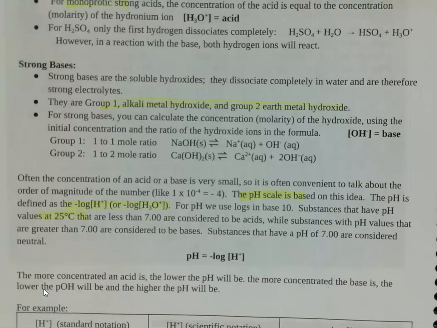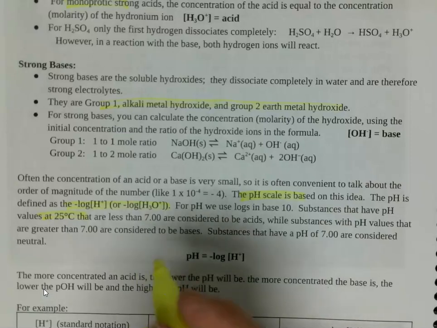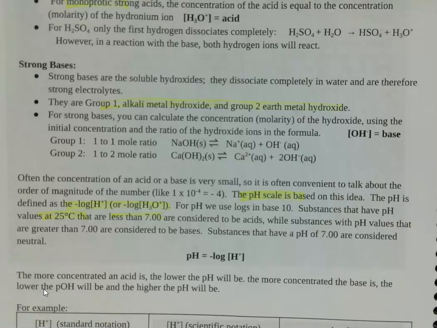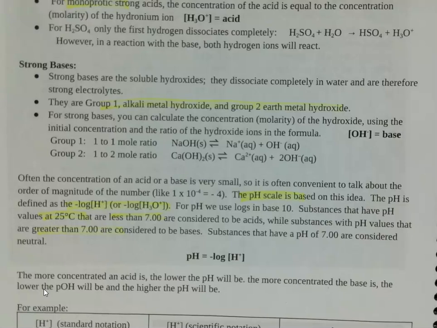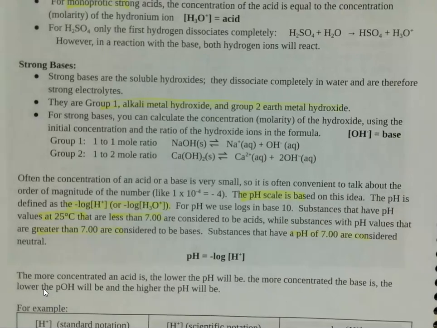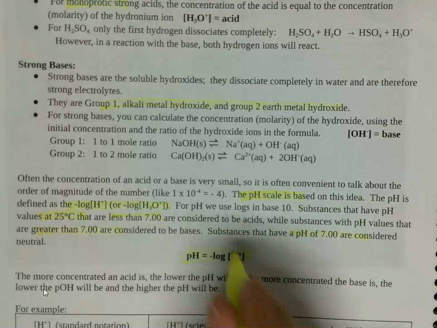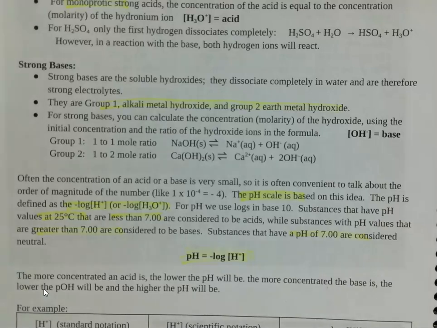If you look at your pH scale, anything less than 7 is how we define acids, and anything greater than 7 is bases, although we will talk a little bit more about those. And 7 is considered neutral. So what we're really going to be using today is this formula here, and if you look at your formula sheet, I believe it is on there.